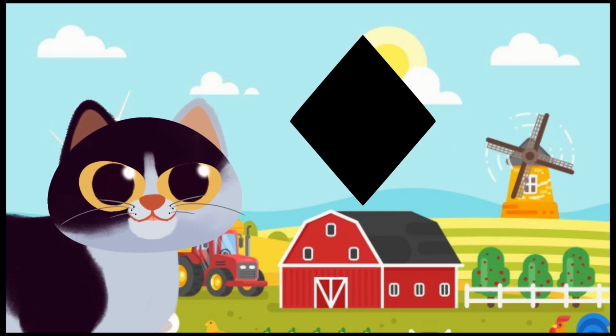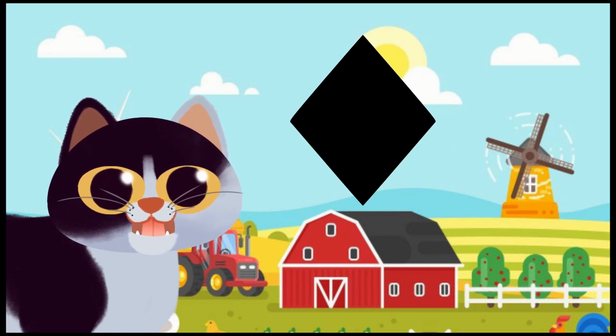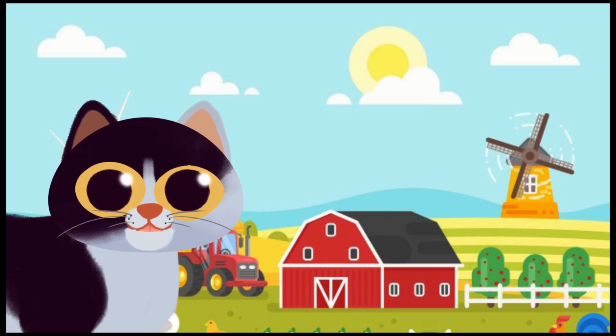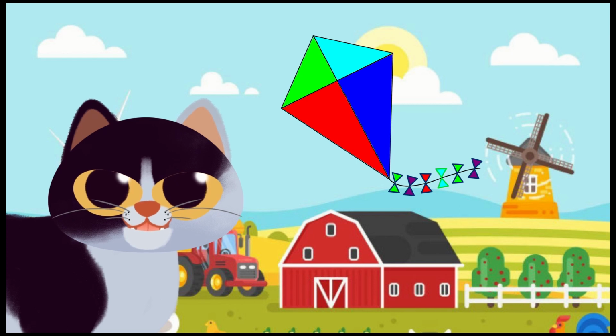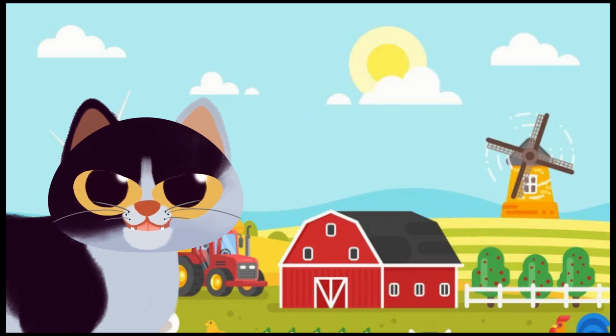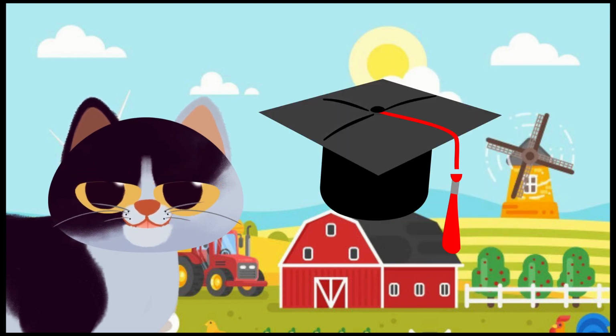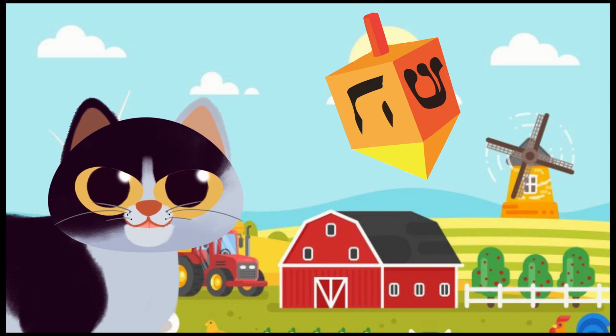A rhombus is shaped like a diamond. Examples of rhombus shapes are kites, an ace of diamond card, a graduation cap, and a dreidel.